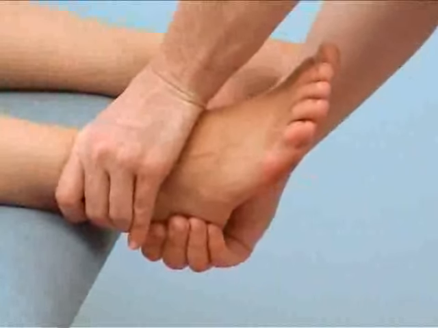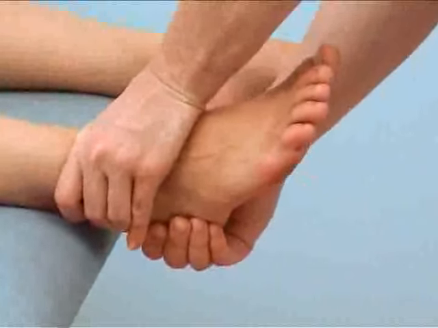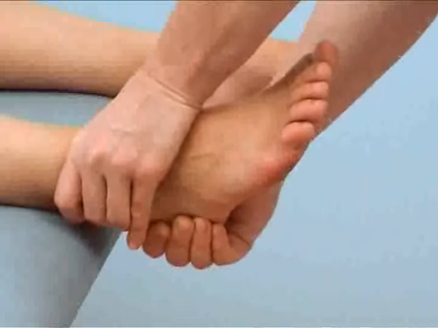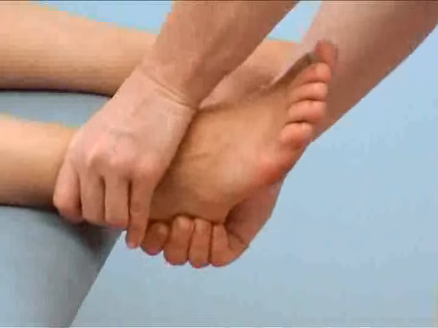With slight traction, he takes up the slack, followed either by springing or by a quick thrust or even fast shaking.